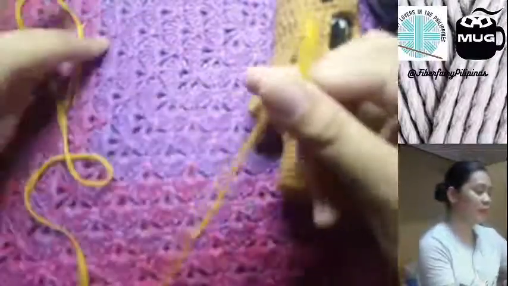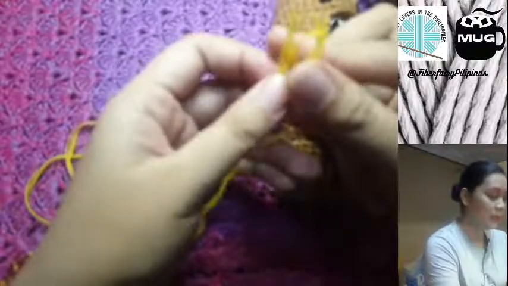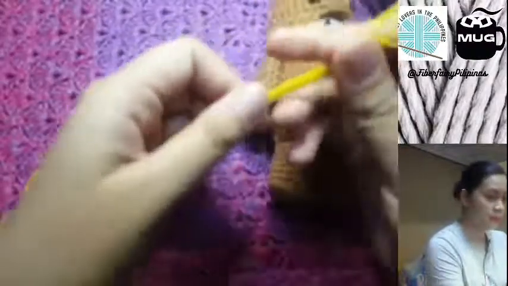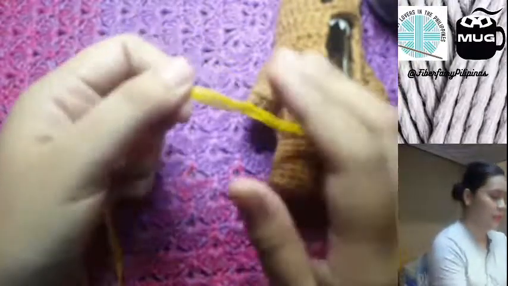Nakangawit na. Namamanhid na ako. This is a 4 ply of Indofill, and you can have it on double pull para mas makapal. Tama ba yung direction ng aking camera? Yeah, there we go.